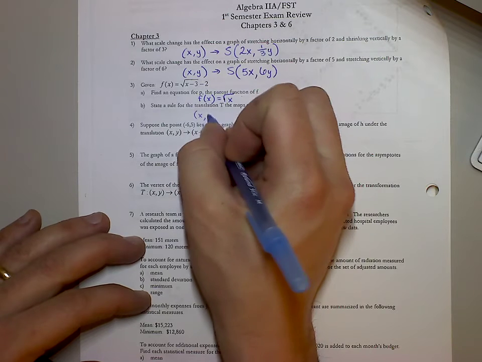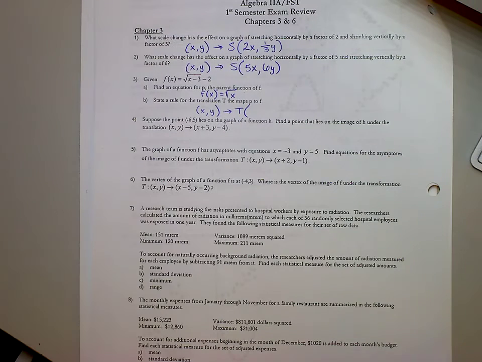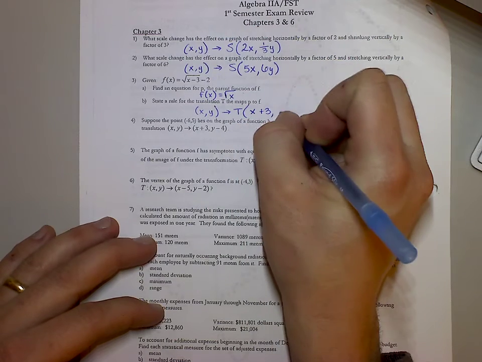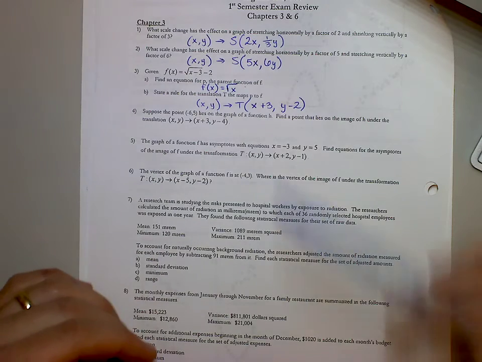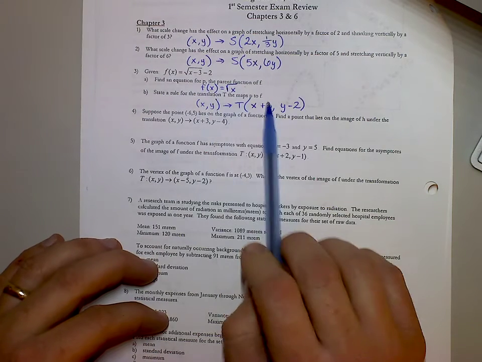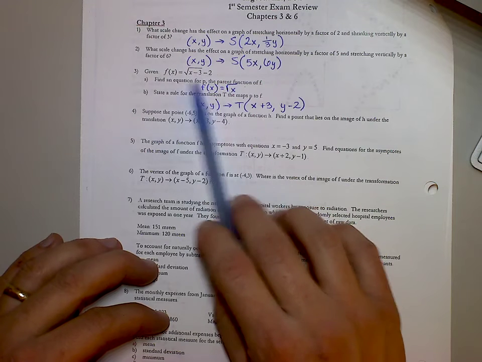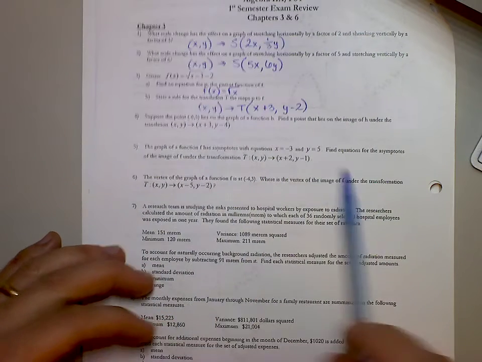Okay, our rule here would be x comma y, arrow. And then this is a translation because we're adding and subtracting. So we do the opposite. This is going to become x plus 3 comma y minus 2. Again, you switch the rule and the equation. Since it was x minus 3 in the equation, it becomes x plus 3. And the negative 2, you have to think of that as it was y plus 2 over here, so we switch it to get negative 2.